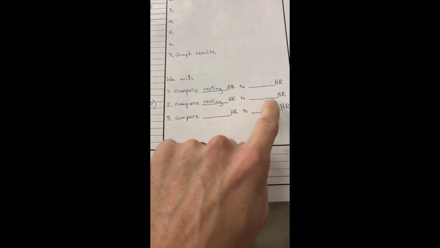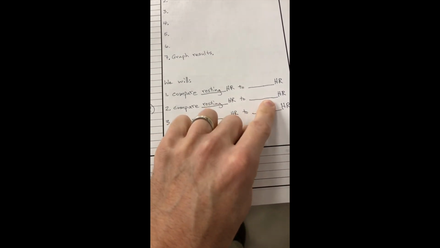Finally, when you finish your procedure, write your analysis. And some people actually start here before they do their steps. So how will I analyze my evidence? Well, we will compare. We'll compare resting heart rate to whatever it is we're examining the effects of. And 2, we're comparing resting heart rate to something else that we can compare to.